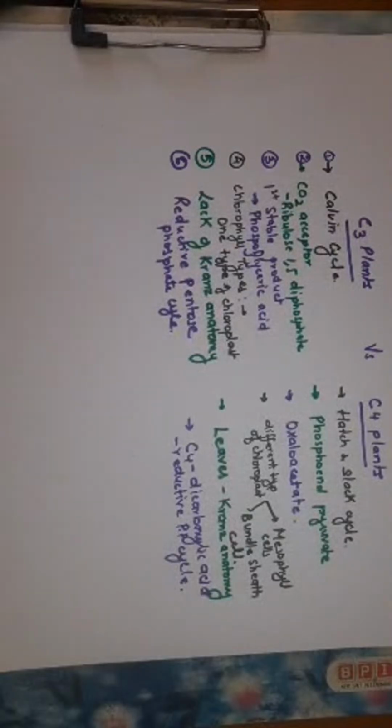The next difference between the C3 and the C4 plant is that the optimum temperature for the process in C3 plants is 10 to 25 degrees Celsius.